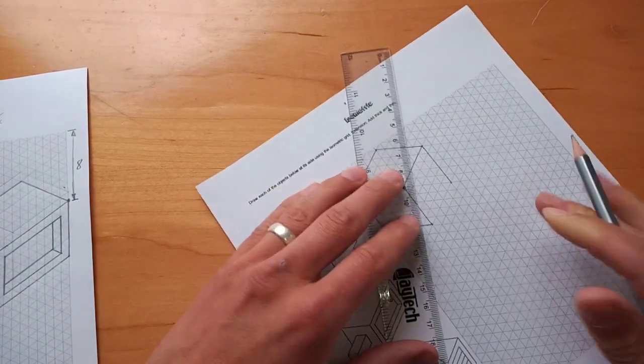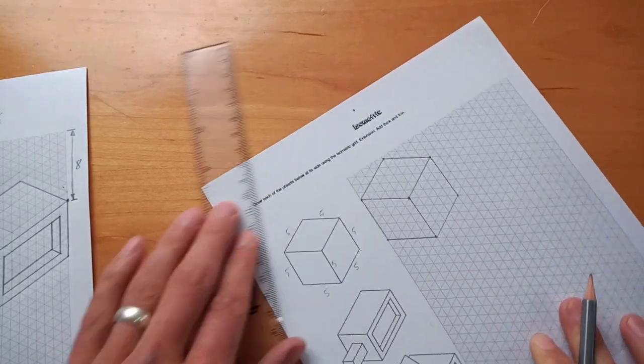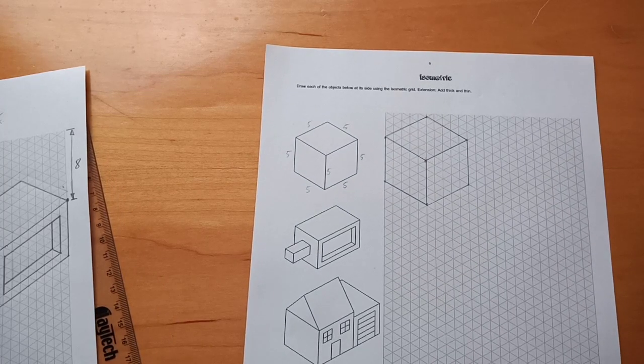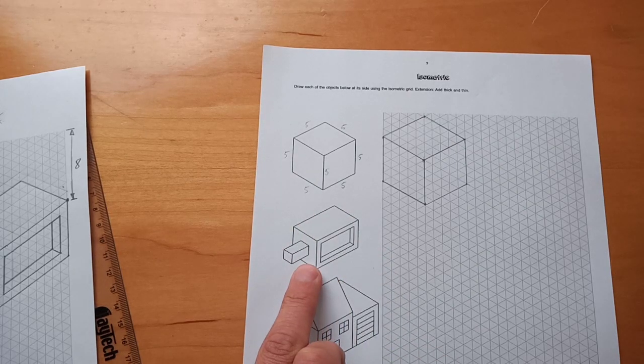If you do feel like shading them in using 3-tone shading, then that's fine. So that's the cube up at the top. The next item we're going to look at is this cube with the recess and with the extrusion.